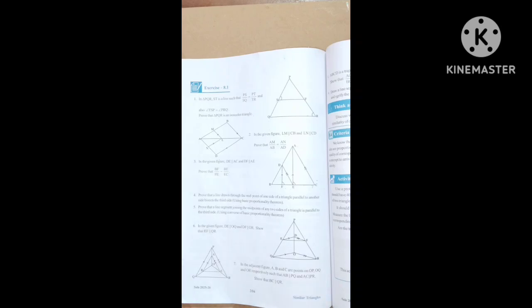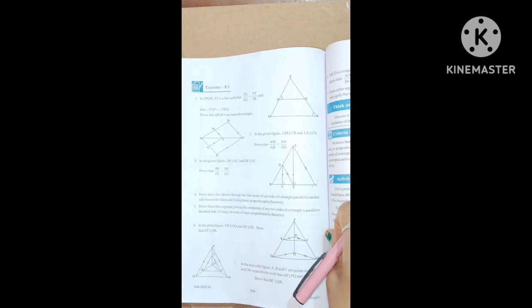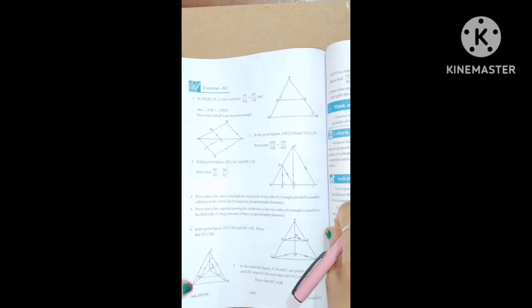Today is the 10th class mathematics, chapter number 8, similar triangles. Today we will learn exercise 8.1 in the Telangana State book, pages 206 and 208. We will learn the remaining problems 7, 8, 9. Three problems today in this session.